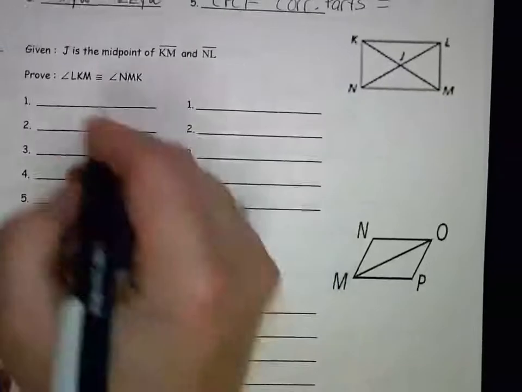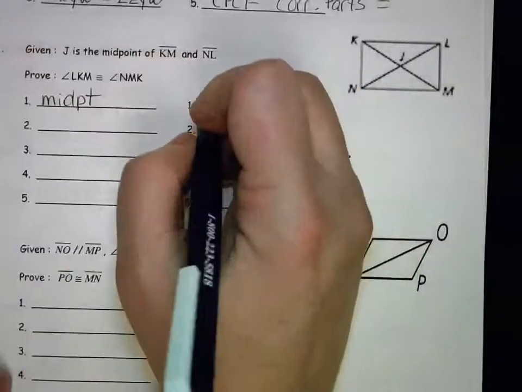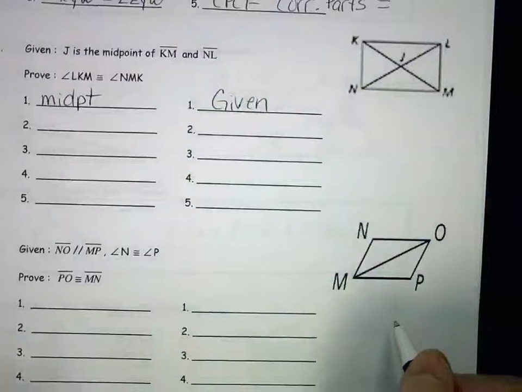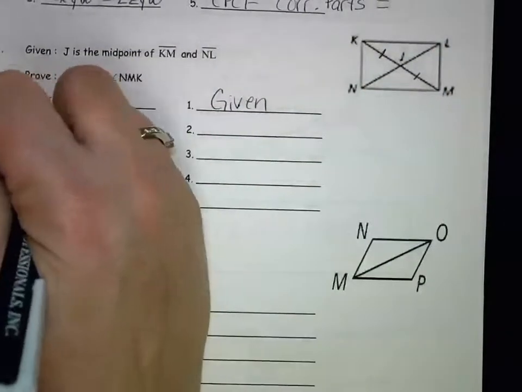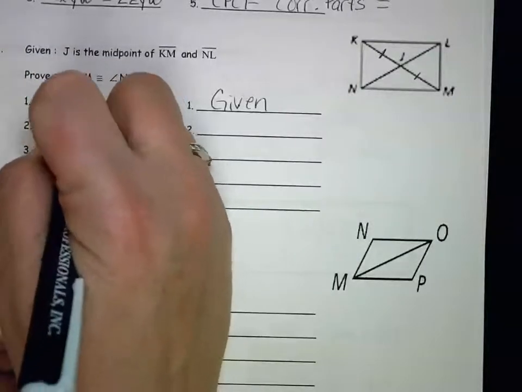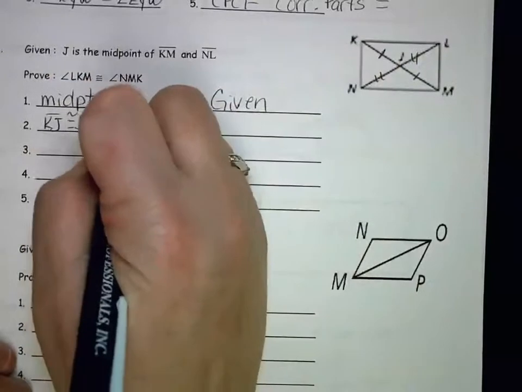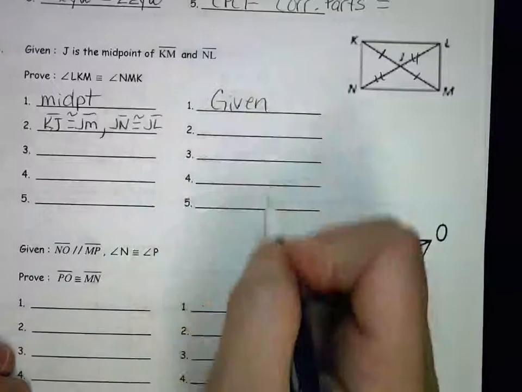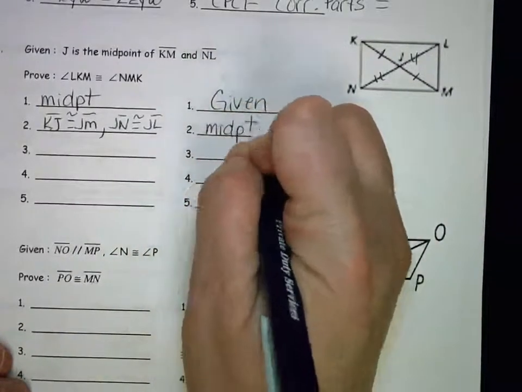Proof C, we have a midpoint statement as our given, and that's all we're given. J is the midpoint of KM, so we can say KJ is congruent to JM, and JN is congruent to JL, and that's by the definition of midpoint.